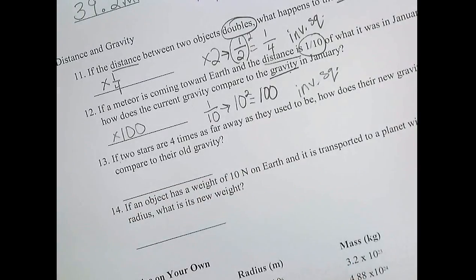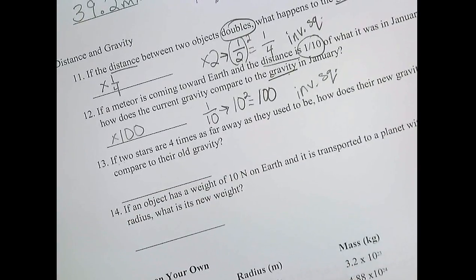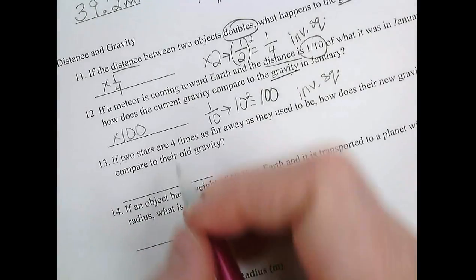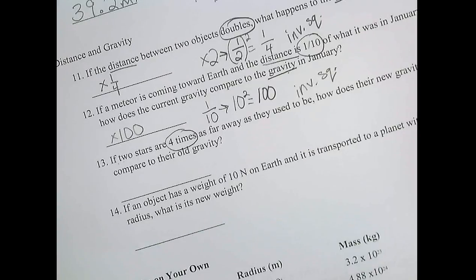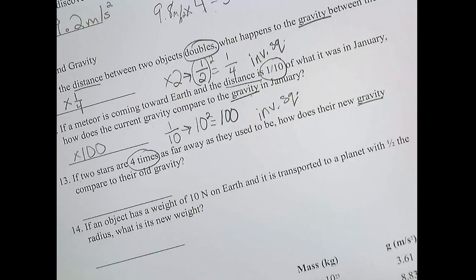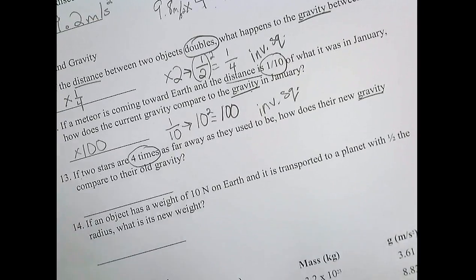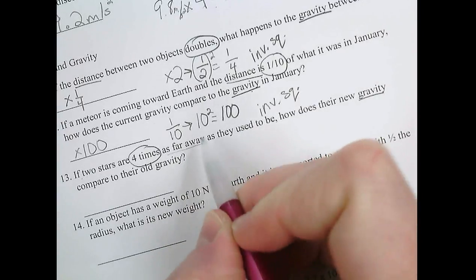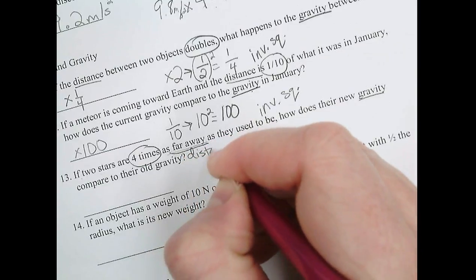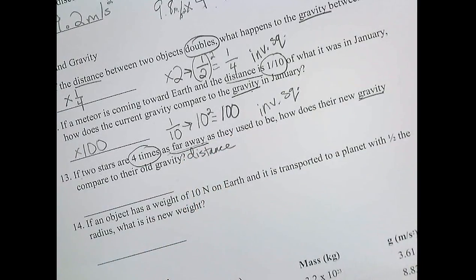Number 13, if 2 stars... now, be careful. One thing I saw a lot of people do is as soon as they saw a number, they circled it. We're talking about 2 stars. You do not need to circle the number. 2 stars are 4 times as far away as they used to be. How does their new gravity compare to the old gravity? Well, the only thing I underline is gravity. So there must be a different amount in here. And if we look at it, "far away" doesn't really specifically say it, but it's really talking distance. So the two amounts are not spelled out as they are sometimes. So we've got to be careful.